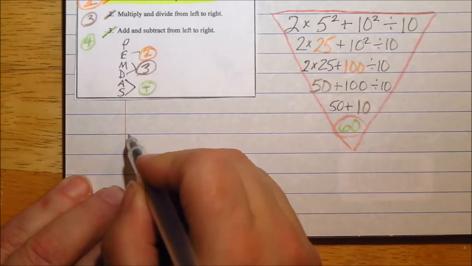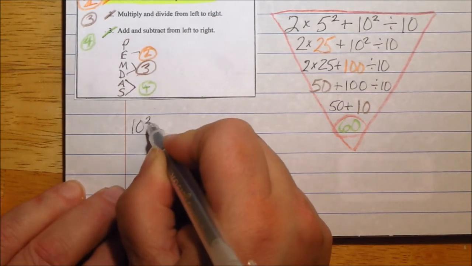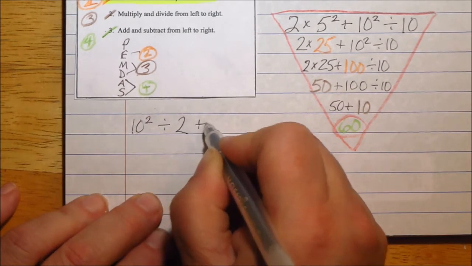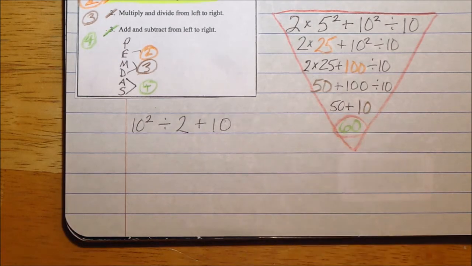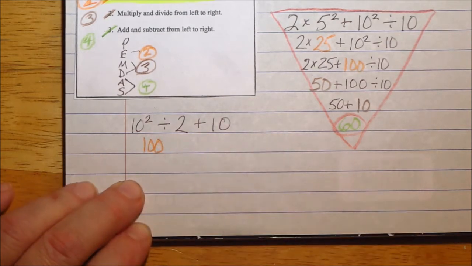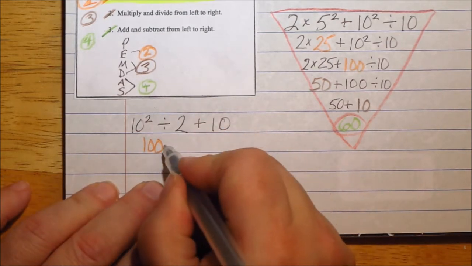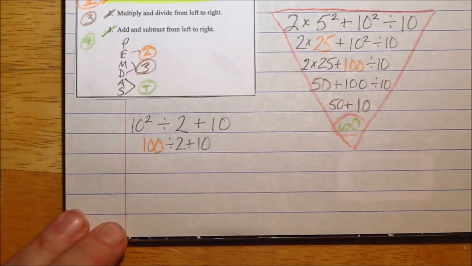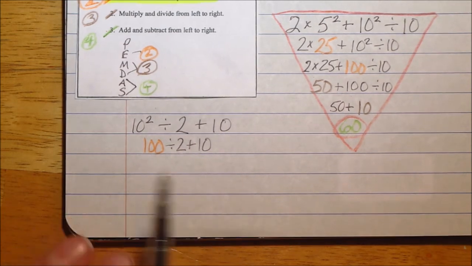All right, so the problem we'll do over here is 10 squared divided by 2 plus 10. First step in PEMDAS is grouping symbols. We're not dealing with that yet. I don't have any. Second step is exponents, and I do have an exponent here. So 10 times 10 is 100. I write that down, and then I bring down the rest of my expression.